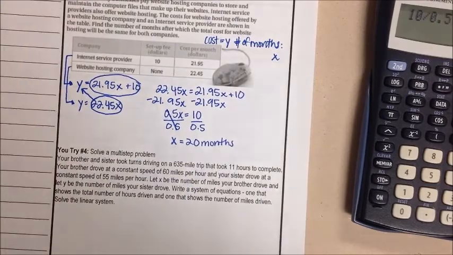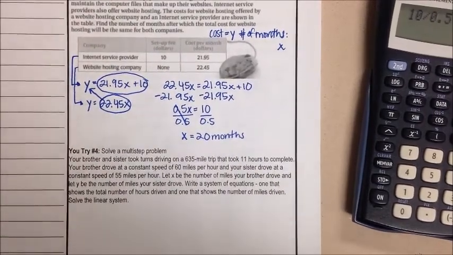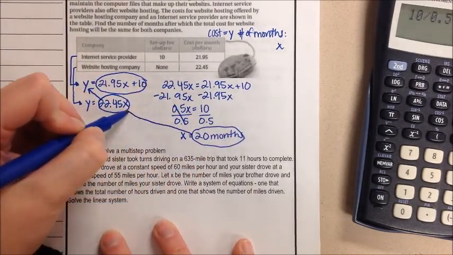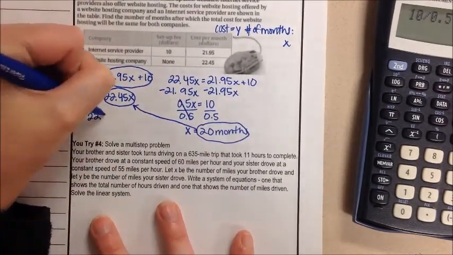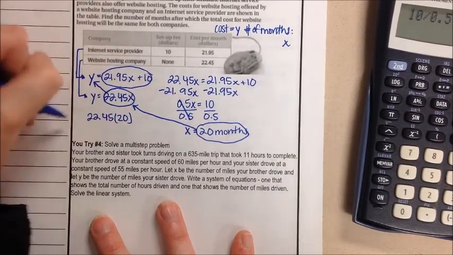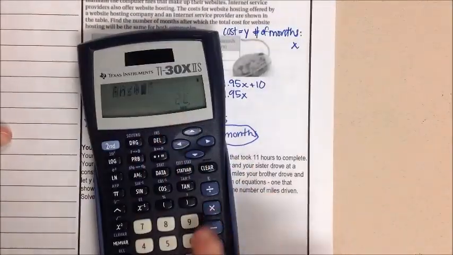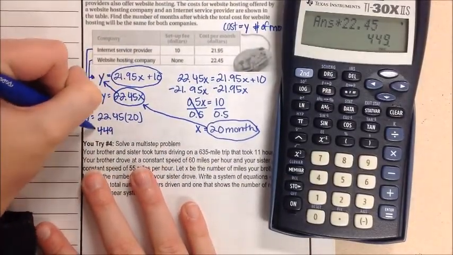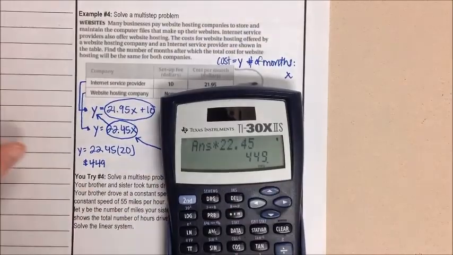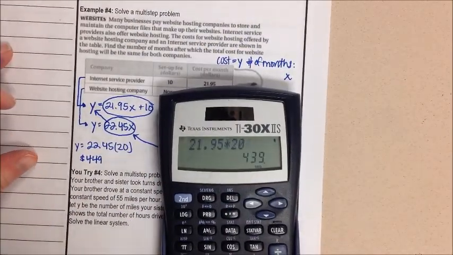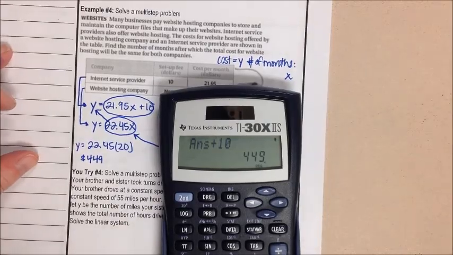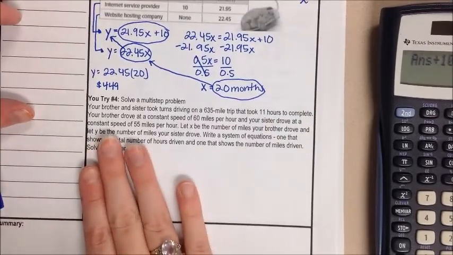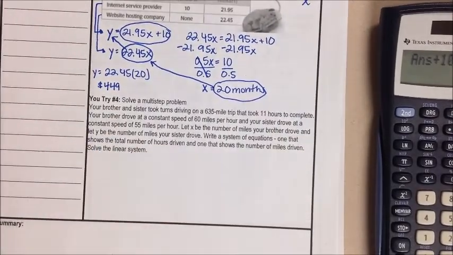Now if it asked you to find out how much it would be after those 20 months, you'd take that 20 and put it in for x here. So you do 22.45 times 20, and you'd get $449. Now, if you wanted to put it into this one, you would just do 21.95 times 20 and then add the 10, and it would be the same because that's the point where they are equal.